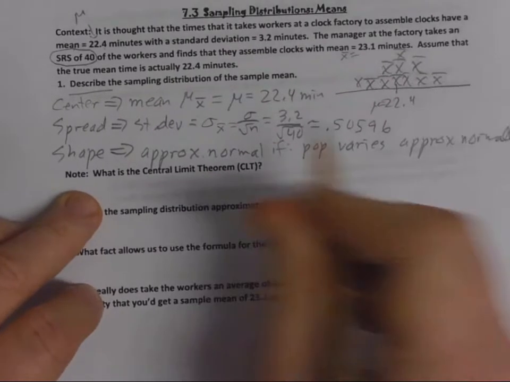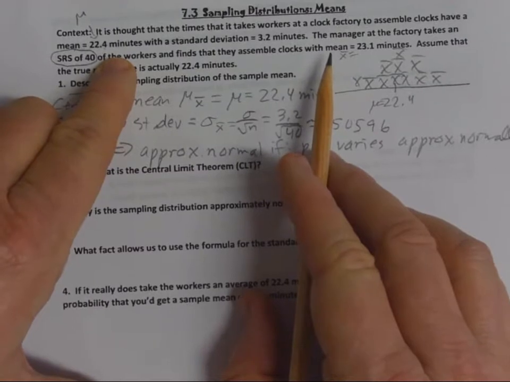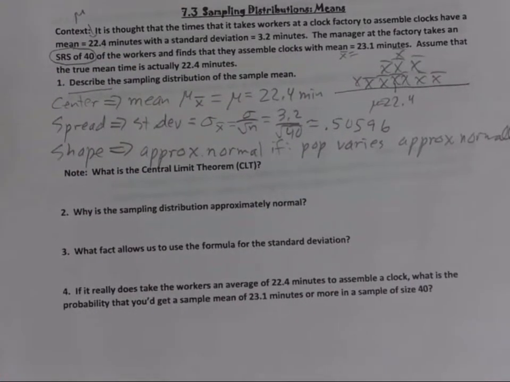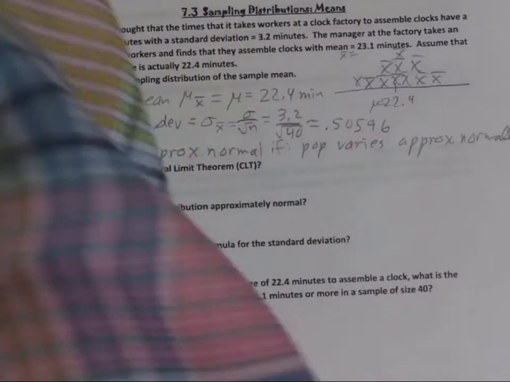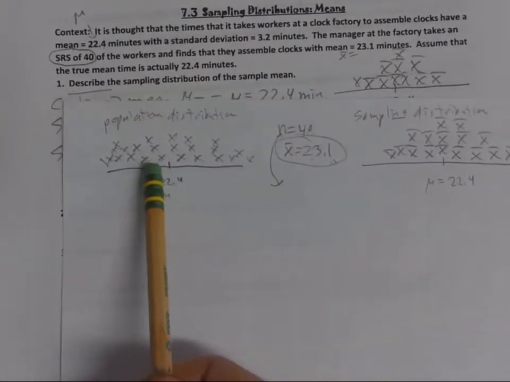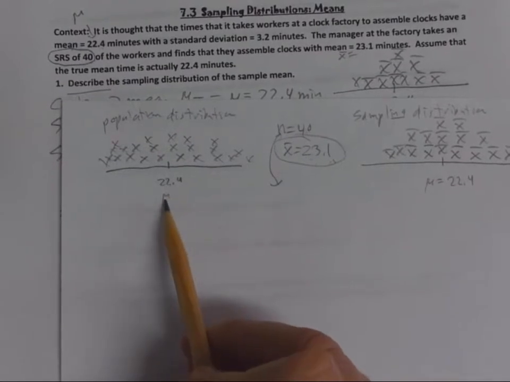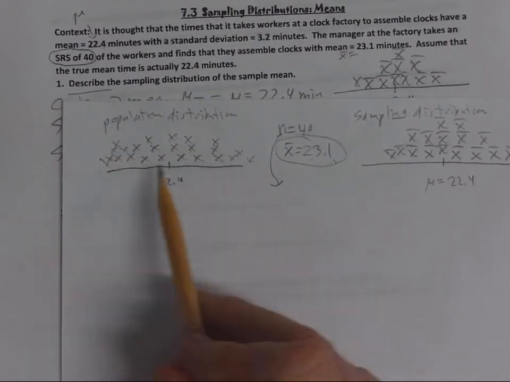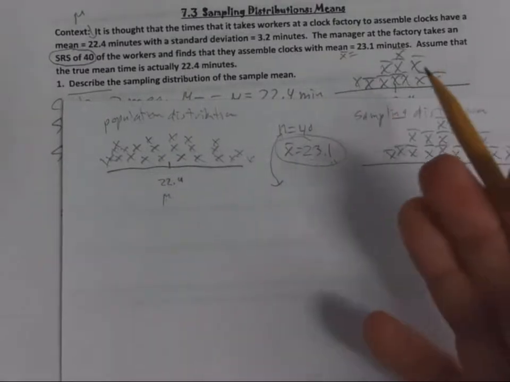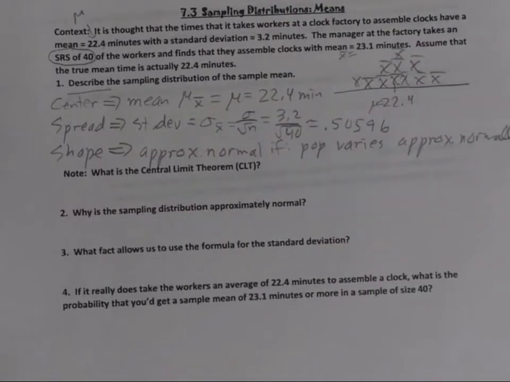It doesn't say up here that the times vary approximately normally, or to assume normality, or anything like that. And so these X bars and these X's, so the population, once again, it didn't tell us anything about these X values, about how they vary, except that they average 22.4. So it could be right skewed, could be left skewed, it could be normal, or it could be uniform. We don't know.